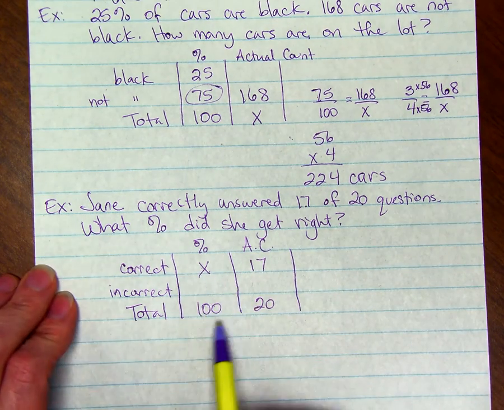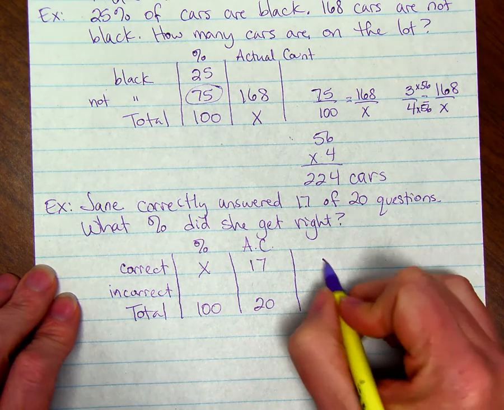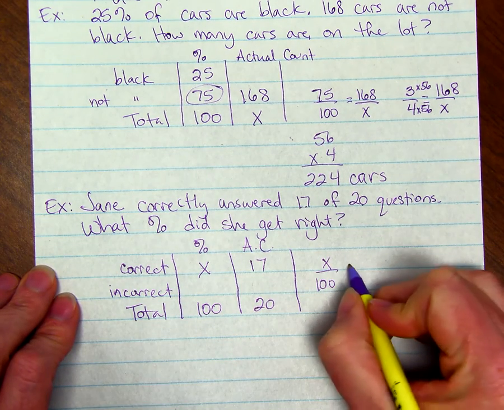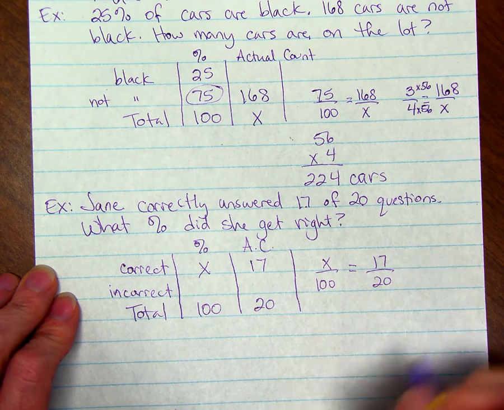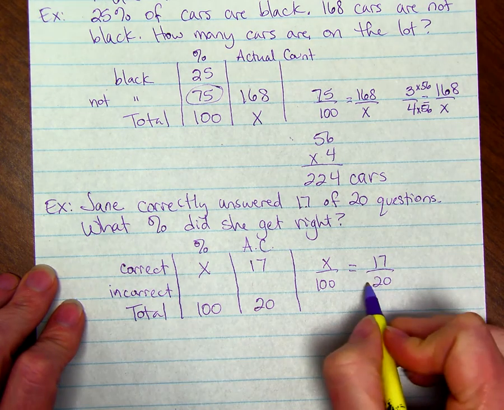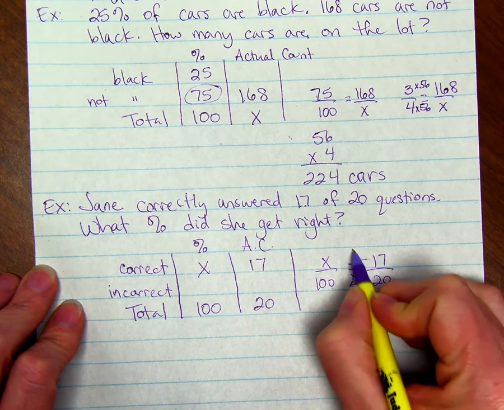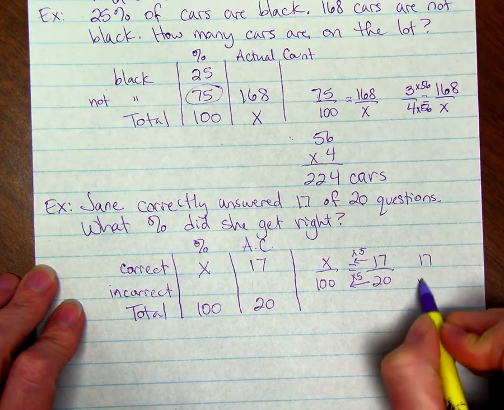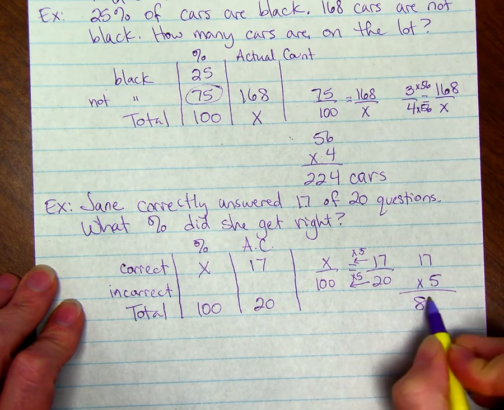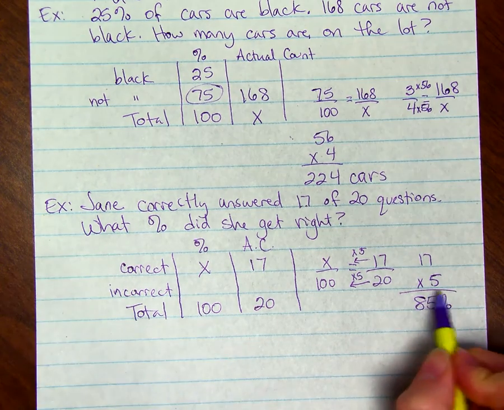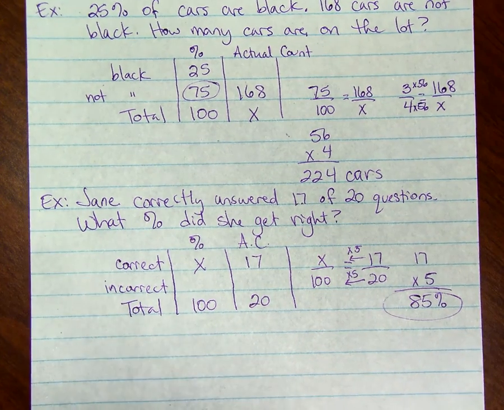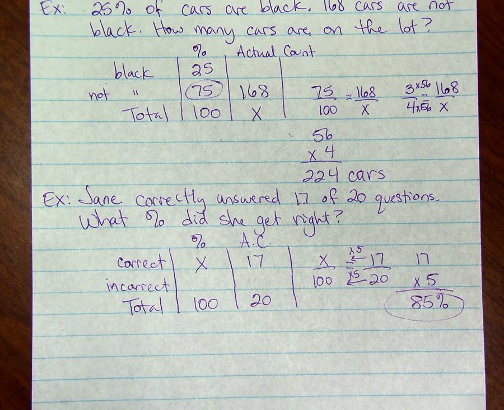Because we have 2 rows completely filled out, we can write our proportion, X over 100 equals 17 over 20. I know that if I take 20 and times it by 5, I get 100. So I can take 17 and times by 5, and I get 85%. 85% were answered correctly. And that's the end of the lesson.